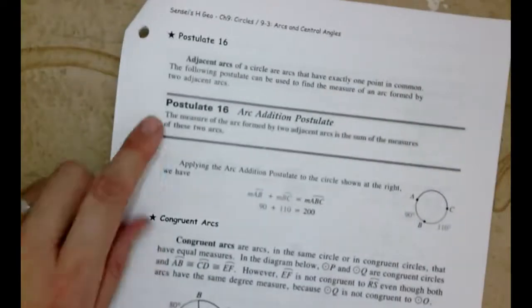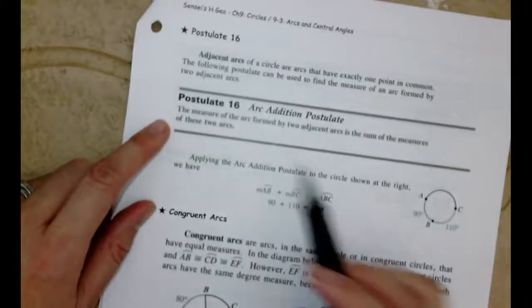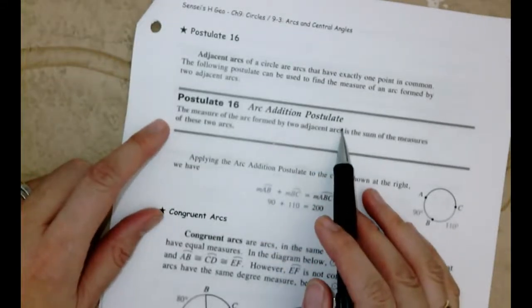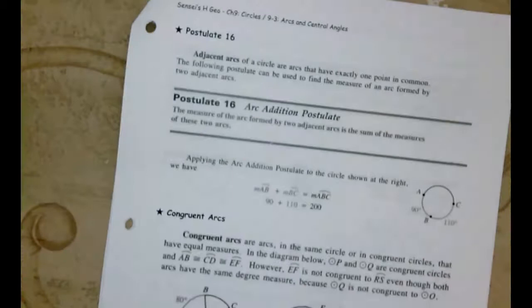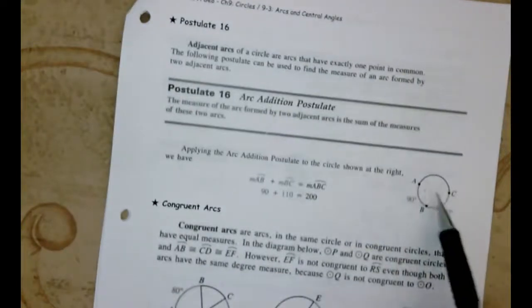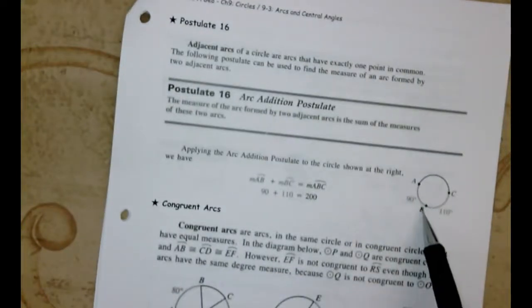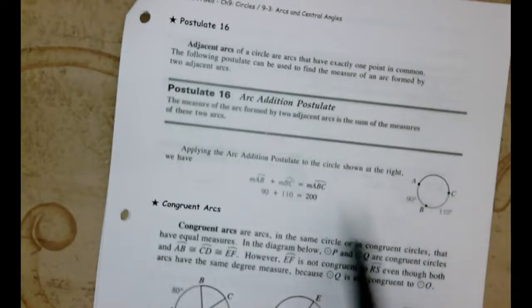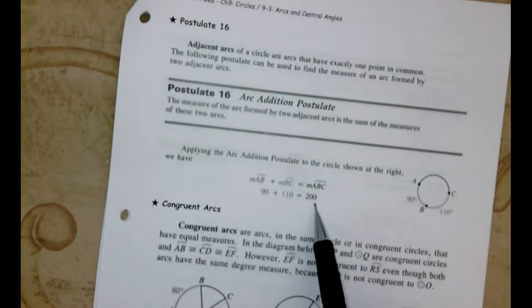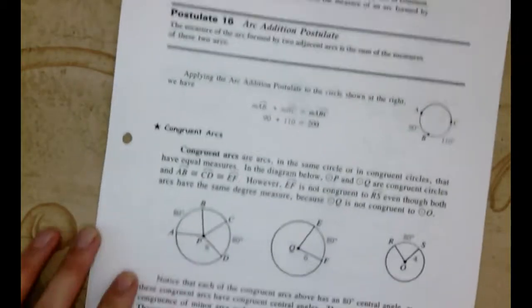Okay, so this is a postulate. You can add measures of arcs, just like you can add measures of angles. So if the measure of arc AB is 90 degrees and the measure of arc BC is 110 degrees, the measure of arc ABC is 90 plus 110, which is 200. That's the arc addition postulate, just like the angle addition postulate.